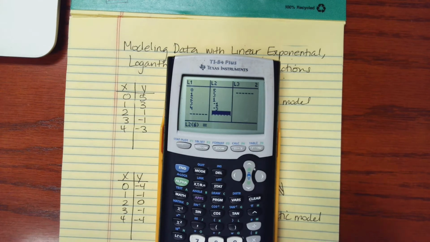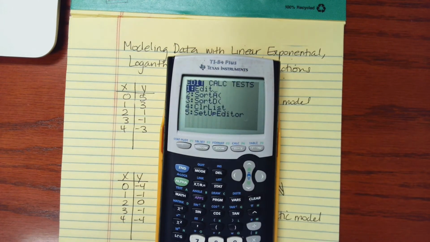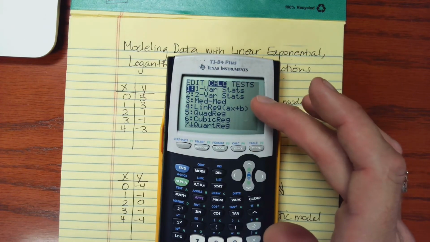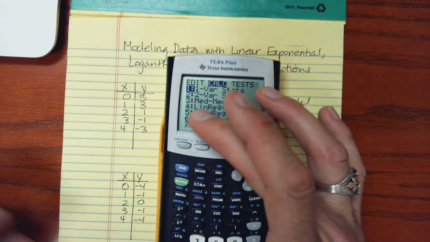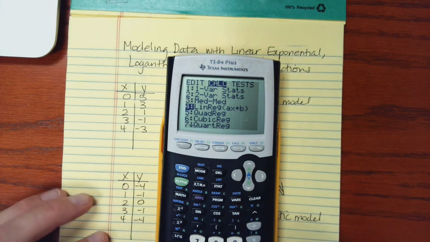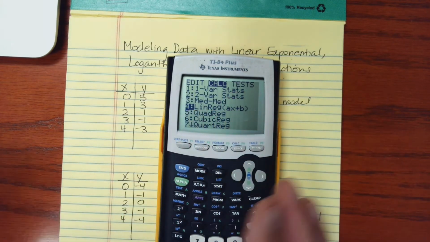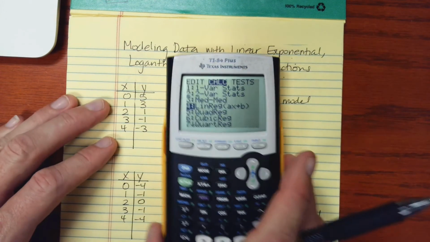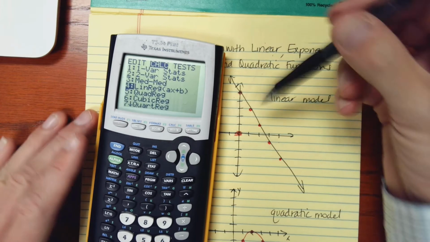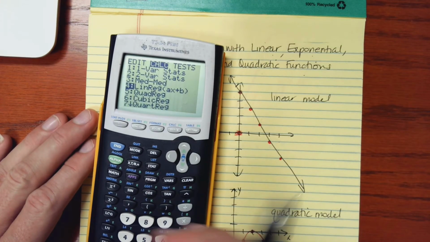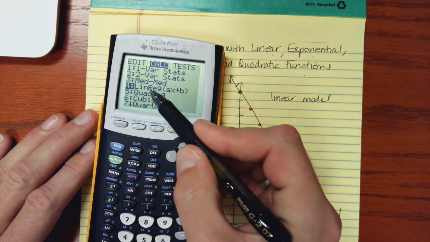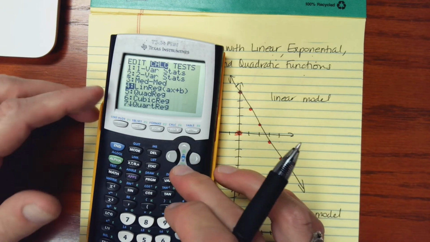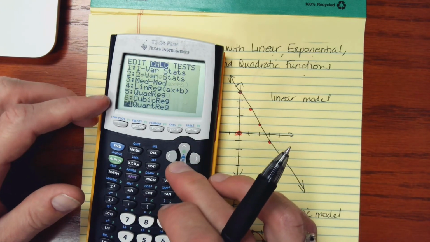So next I'll go to my stat menu. This is a calculation, and there are different options here. Number 4, for instance, this is a linear regression. So a regression is the line, the model that approximates our data. So if I think a linear model is appropriate, I might choose a linear regression. There's also quadratic regression, that's option 5.